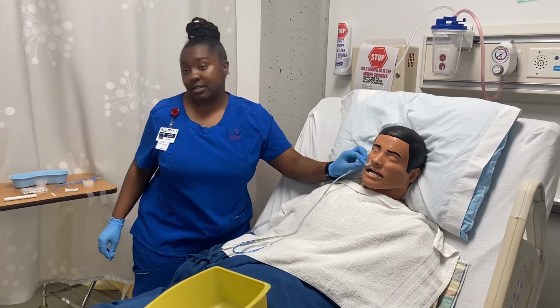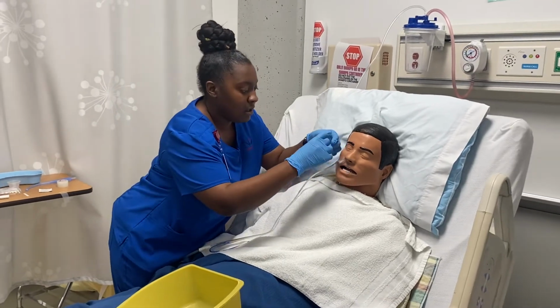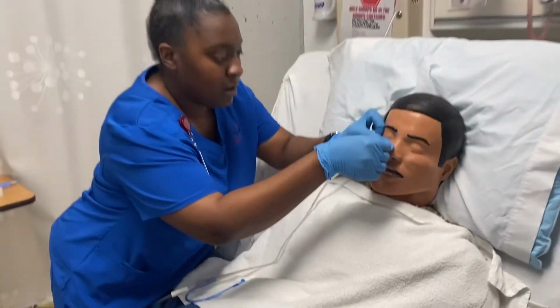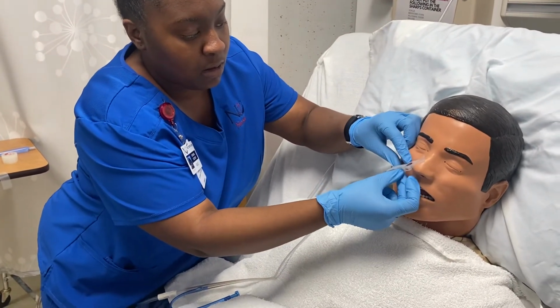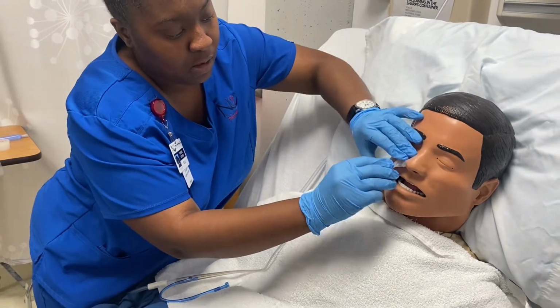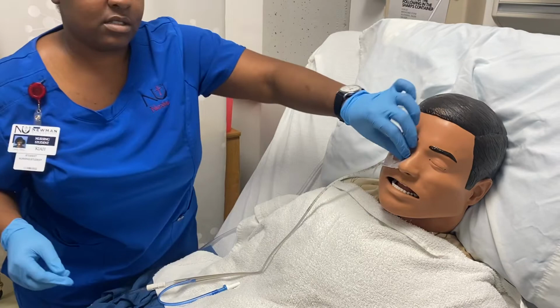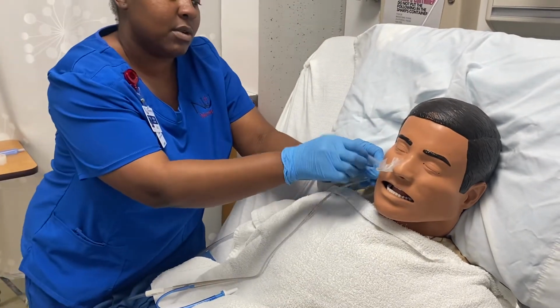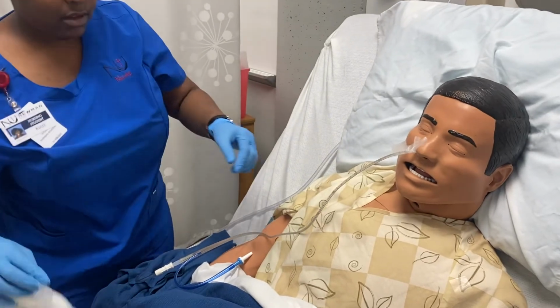And then now I'm going to secure the NG tube. Now I'll kind of fix it so it's not interfering with the other piece of tape. Take this towel off.